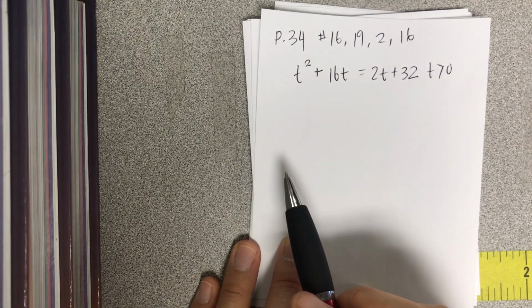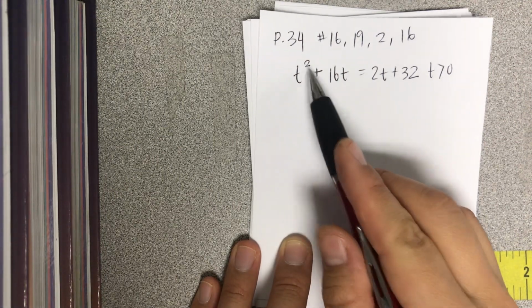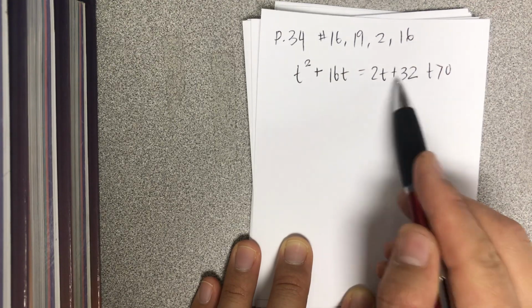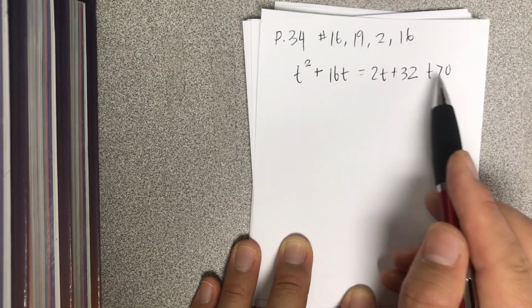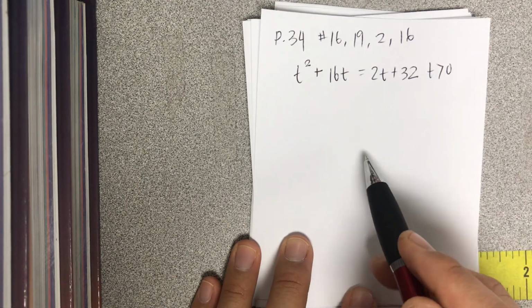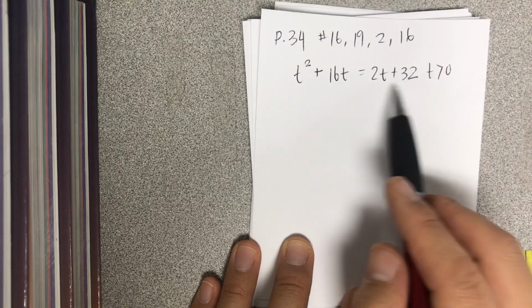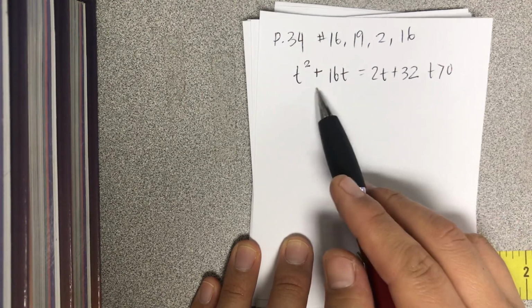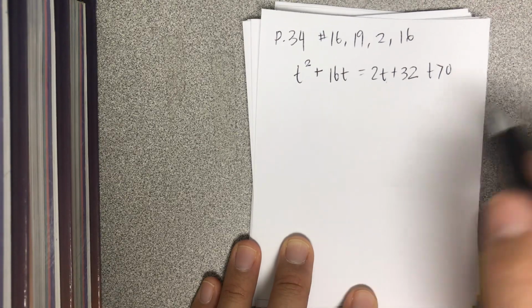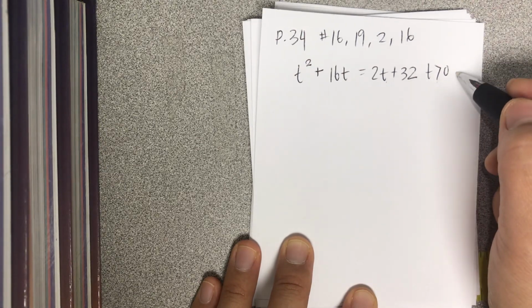For page 34, it says t squared plus 16t equals 2t plus 32, and t is greater than 0. What is the value of t? Okay, so what you want to do first is move all the t's over there and make this into a quadratic equation. And we know that t has to be positive, okay?